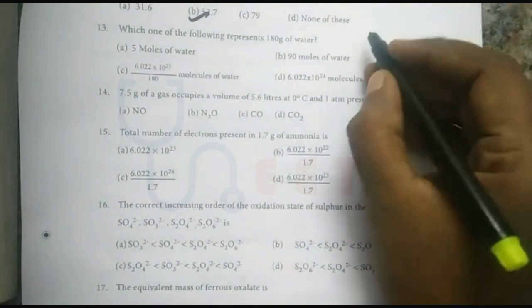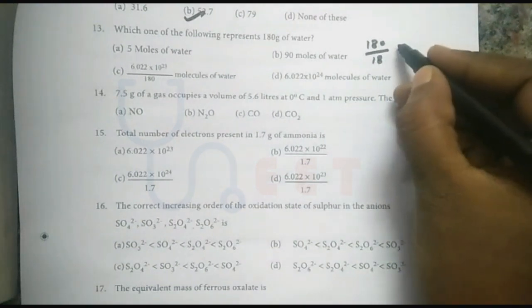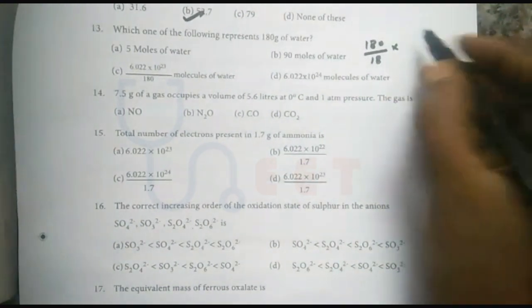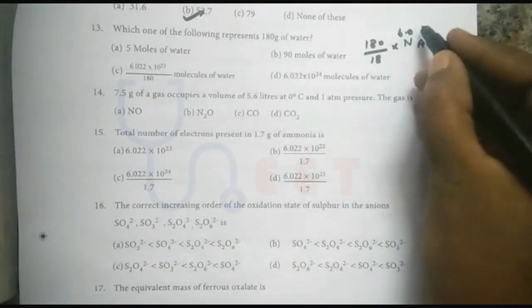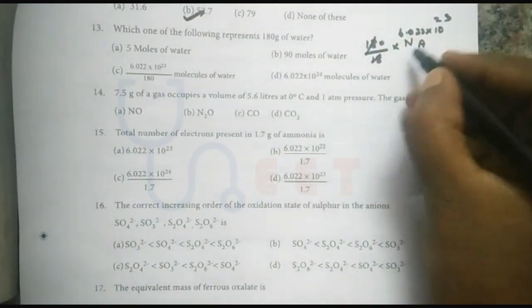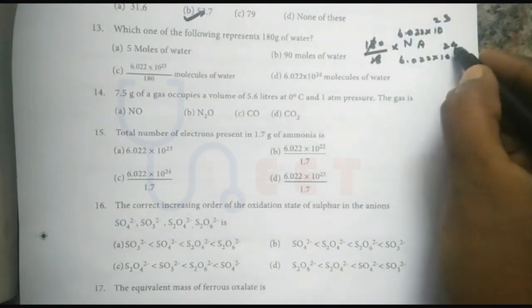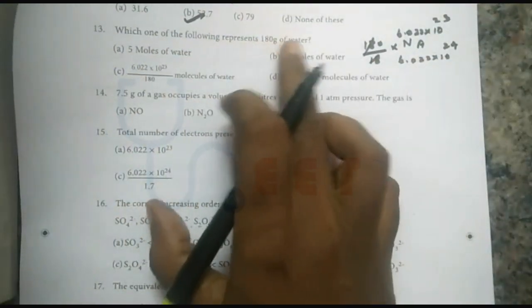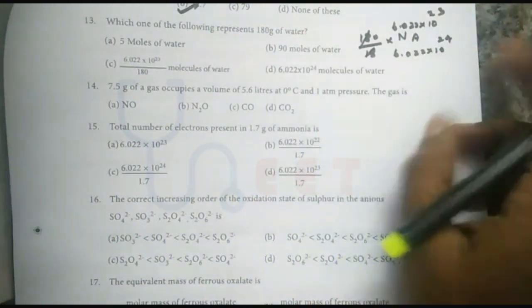This formula is used here. Then, which one of the following represents 180 grams of water? 180 grams of water means the mass of water is 180. The molecular mass of water is 18, and Avogadro number N_A is 6.022 times 10 to the power of 23. 180 divided by 18 is 10, so 10 times 6.022 times 10 to the power of 23 gives 6.022 times 10 to the power of 24. So the answer is 6.022 times 10 to the power of 24. The answer is D.